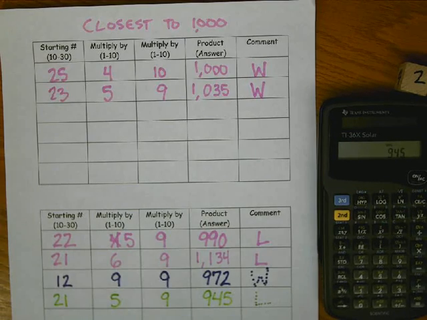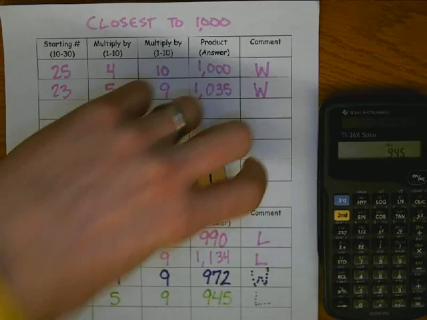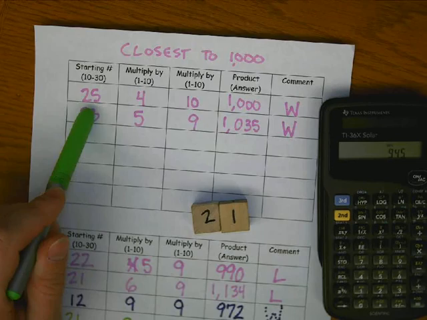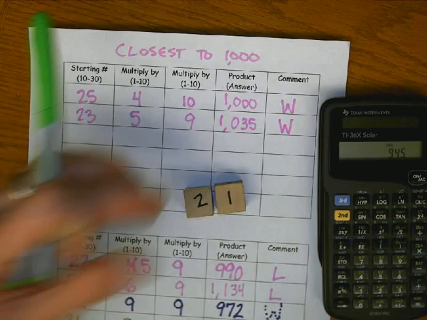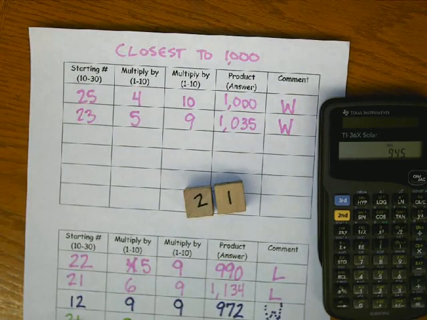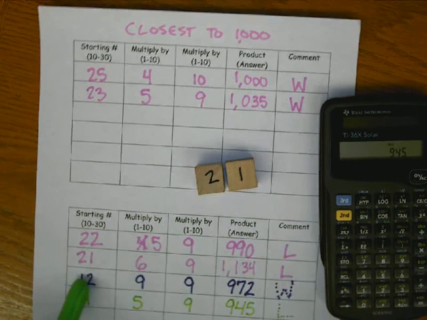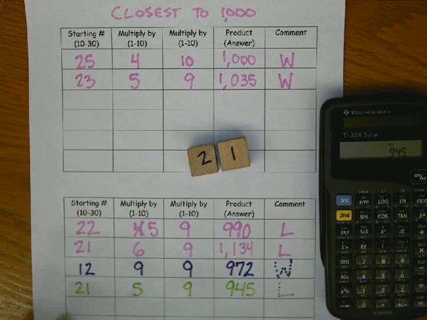So what you roll does have some luck. For example, like I said, 25 is a very lucky number. 21, well, in this way I would have lost. In this way I would have won. But it all depends on the numbers you choose with a little bit of luck.